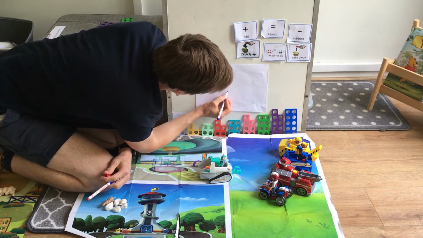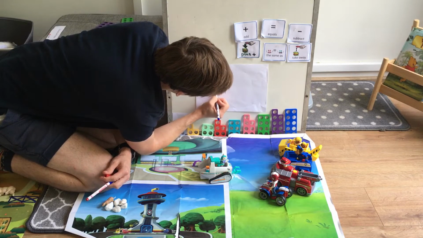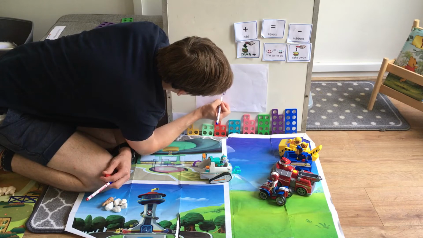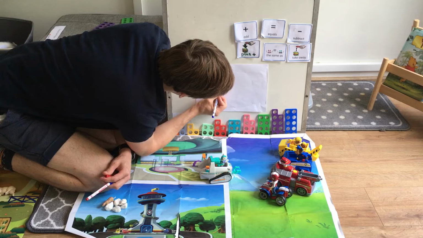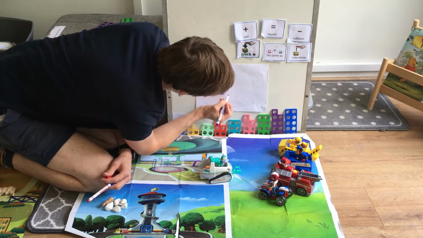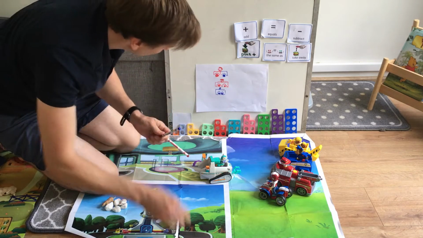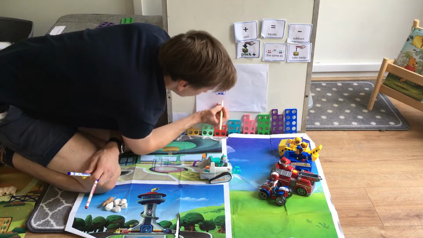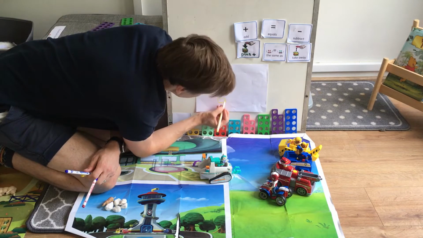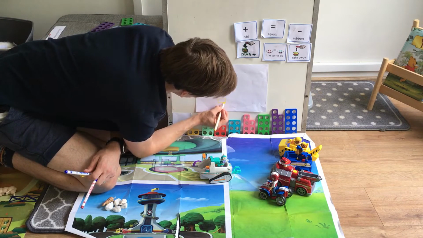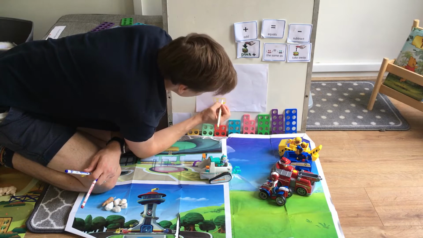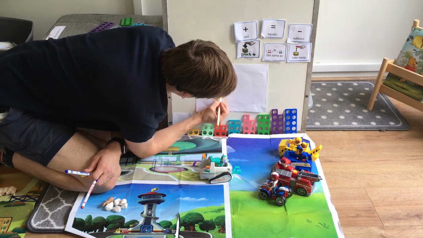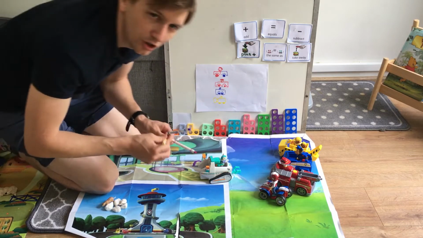Oh, sorry, Chase, nearly knocked you over. He's got a blue hat. And Rubble, there as well. Rubble's is a bit like a square one, isn't it, with the wheels, and he's got his digger there. Okay, and you see I've got the colours to match.